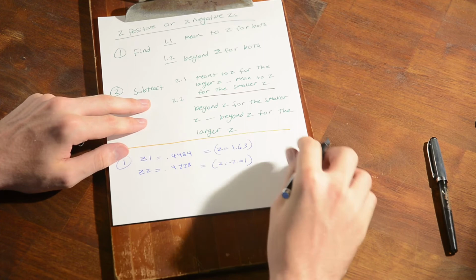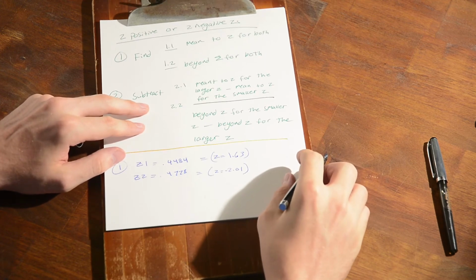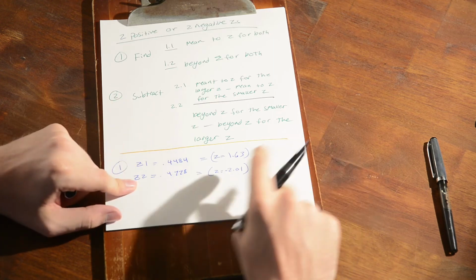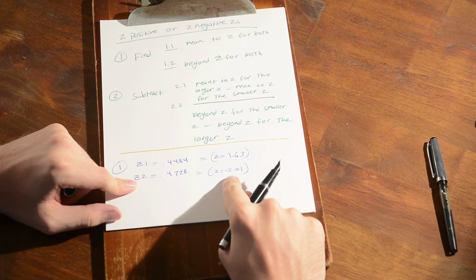So now we're going to take the mean to z for our larger z. So this is our larger z, 2.01.